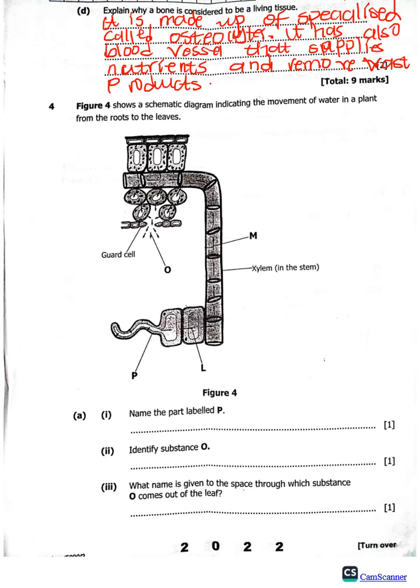So in general, we are saying processes that occur in other organs like the liver, the heart, brain, are also processes that occur in a bone. So that is the reason it is referred to as a living tissue.